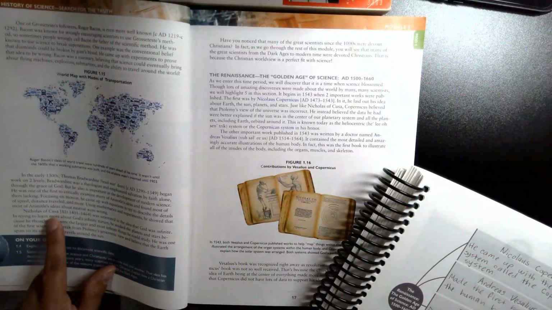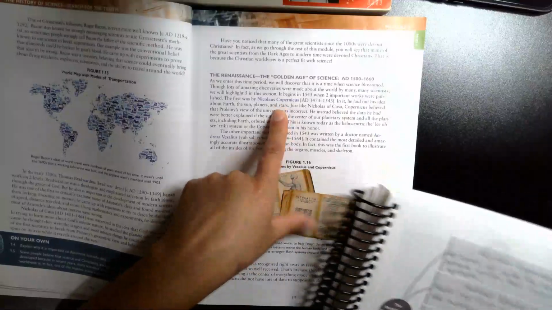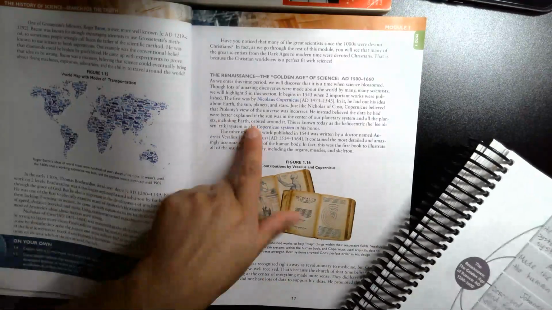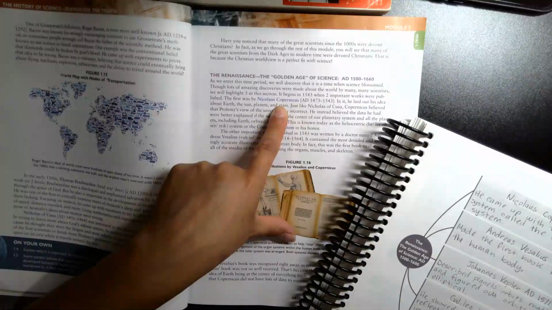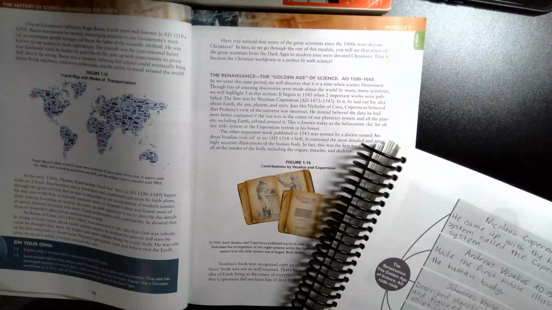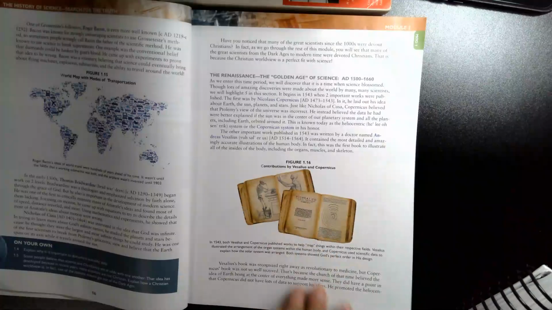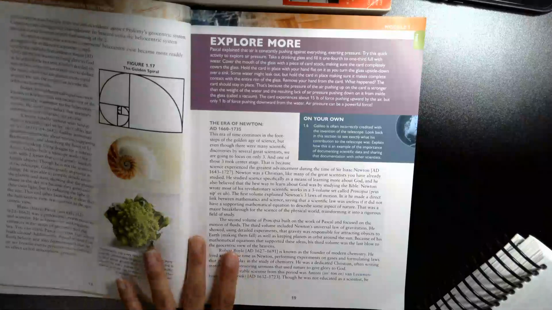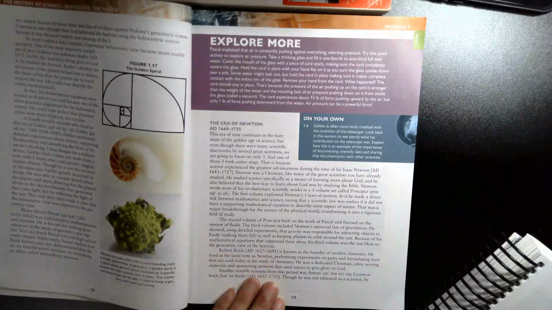After Nicholas de Cusa, we come to page 35 in our notebook and 17 in our textbook, and we see that that's where Nicholas Copernicus is, and so we start doing the same thing, going through all of our scientists and writing a little bit about them, okay?